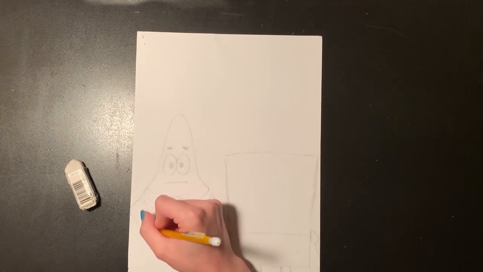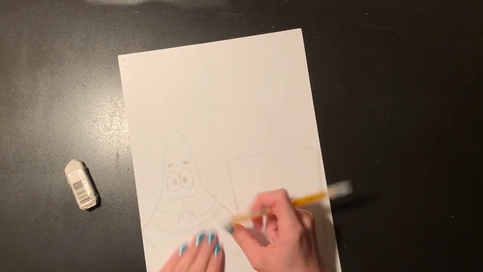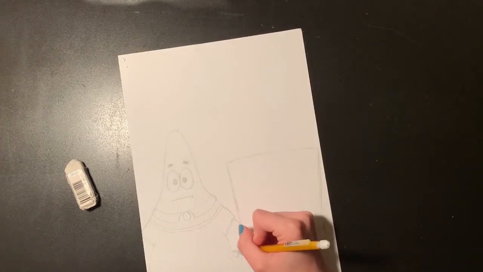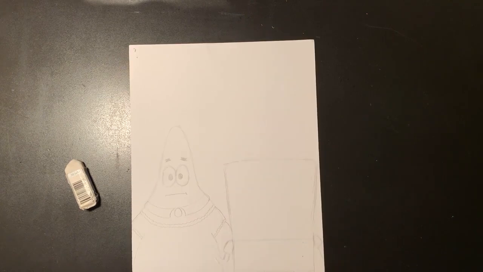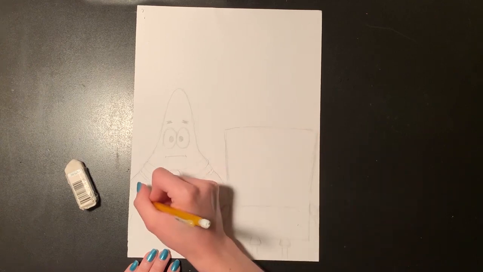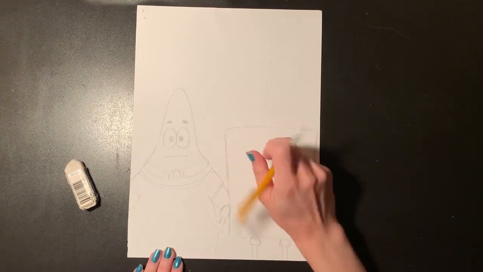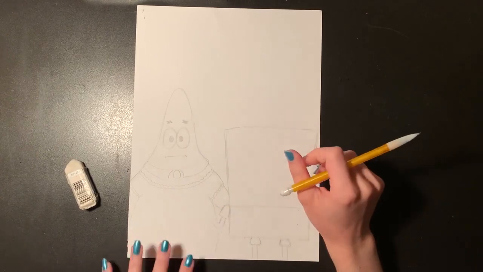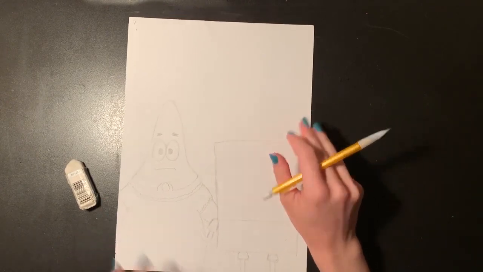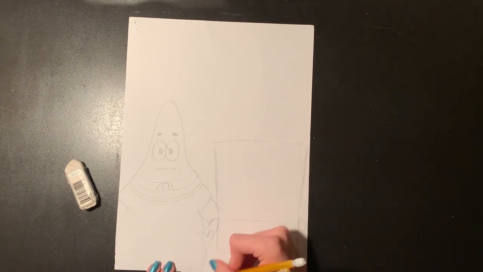So we got the little ruffles along the side, and then we can fill in Patrick's body. And I'm just going to do two curves for his belly coming down like that. I can add in his arms on the underneath, and I think I am done sketching out Patrick. I'm going to leave him that way for now, and if I want to change anything later on, I can go back and do that.